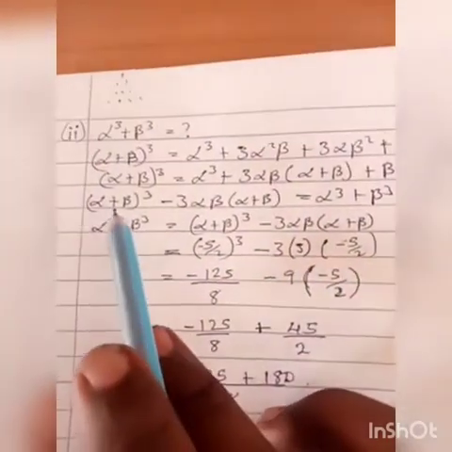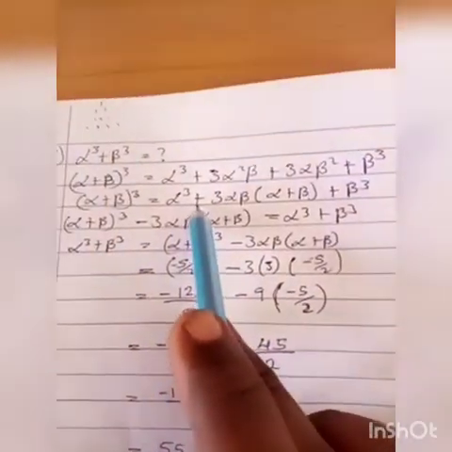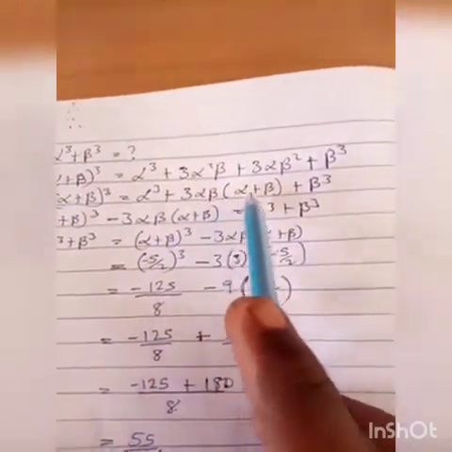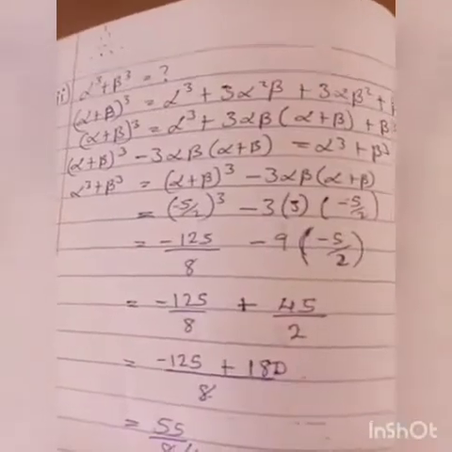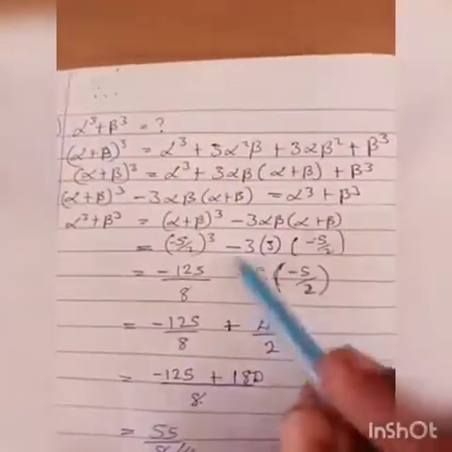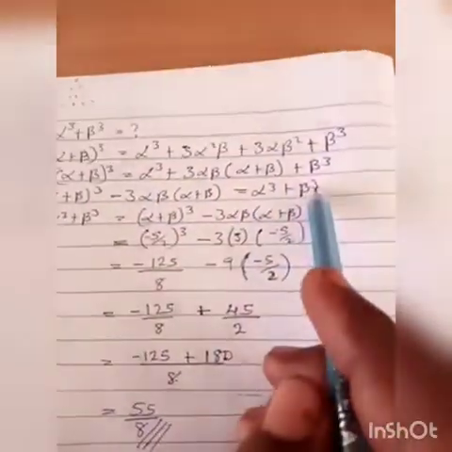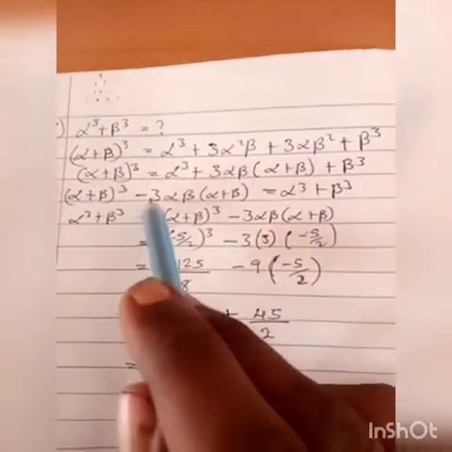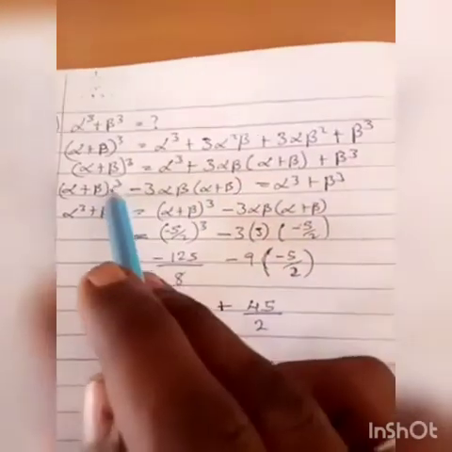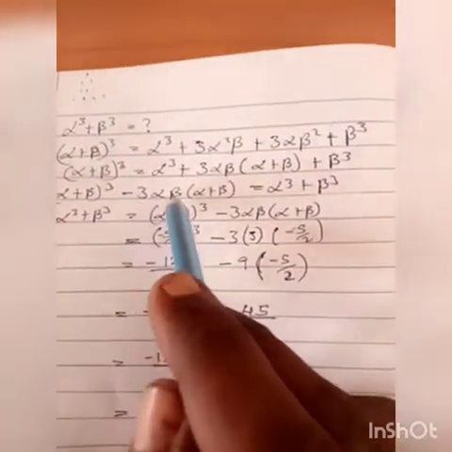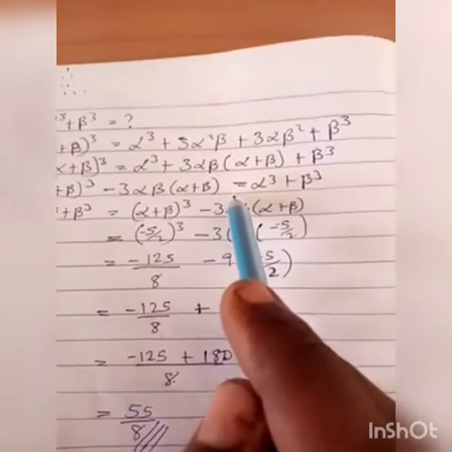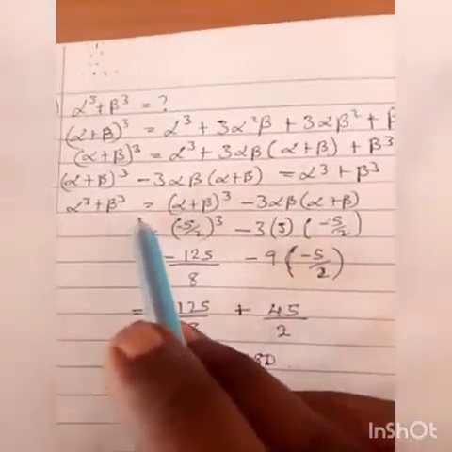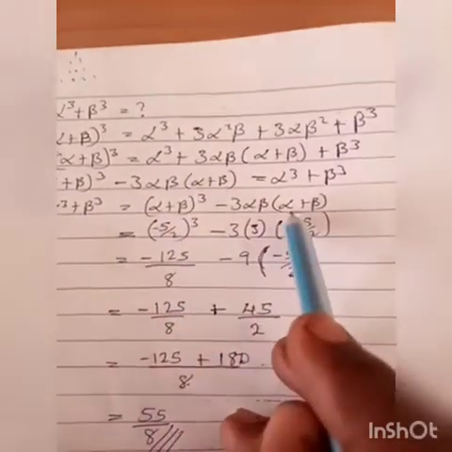So now, from here, we subtract 3 alpha beta into alpha plus beta from both sides, so that we can be left with alpha cube plus beta cube. So now we'll have alpha plus beta all cube minus, is positive here, so here it will be negative, minus 3 alpha beta into alpha plus beta is equal to alpha cube plus beta cube. So alpha cube plus beta cube will be equal to this.